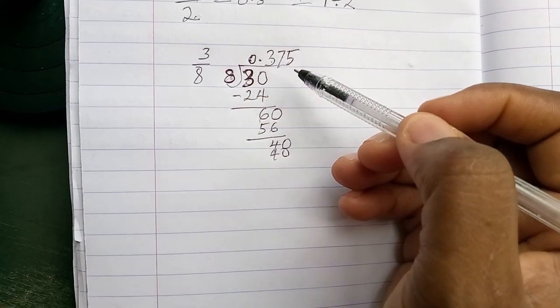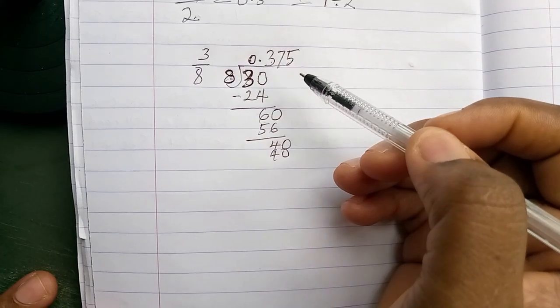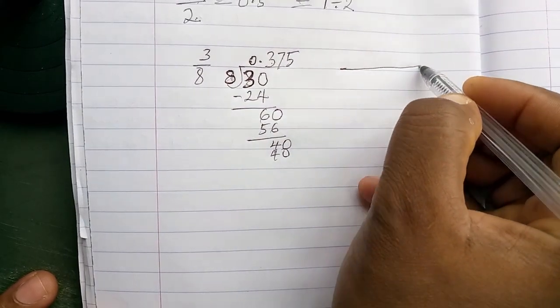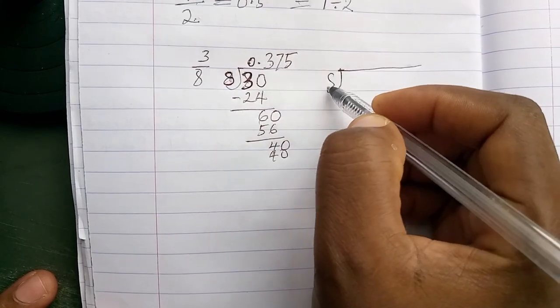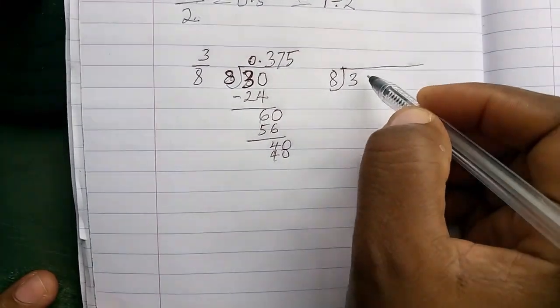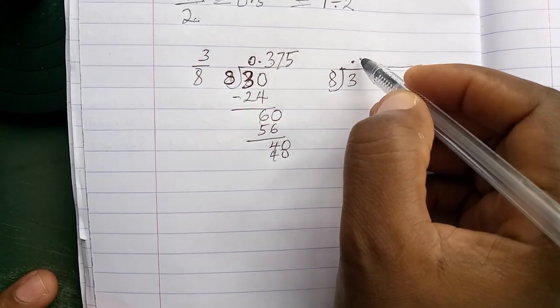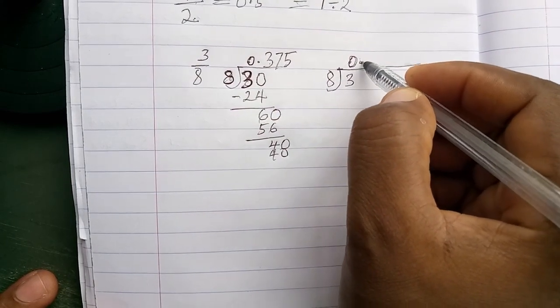So using the long division, we still get 0.375. Now let's look at the short division. This is how we do the short division. You bring out 8 and you put 3. 8 to 3 no. Give it a 0 point.